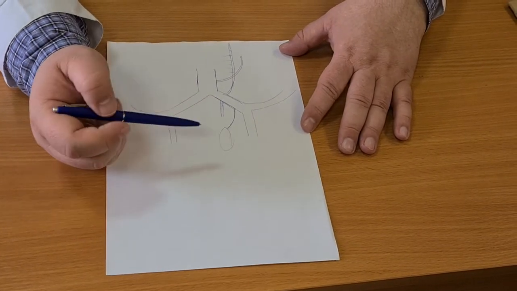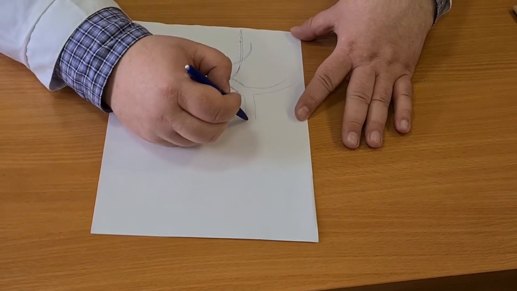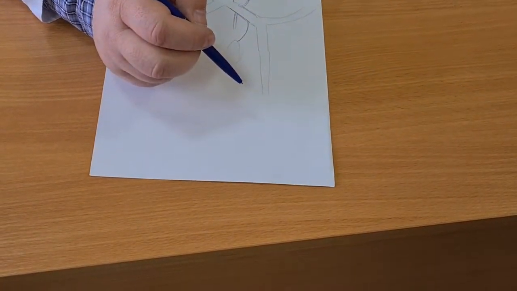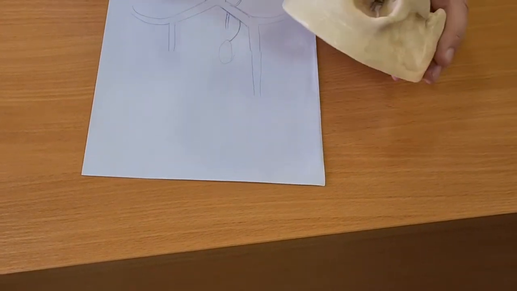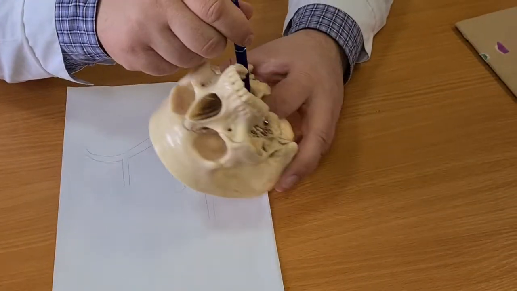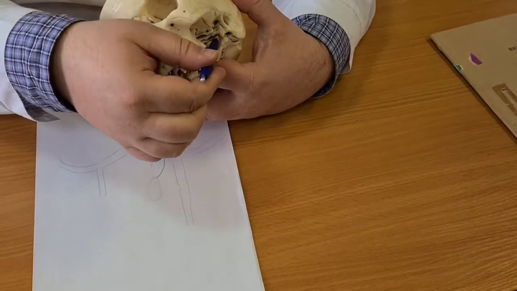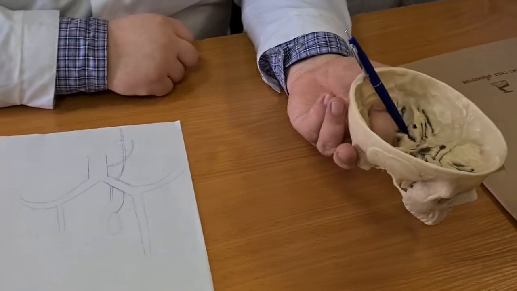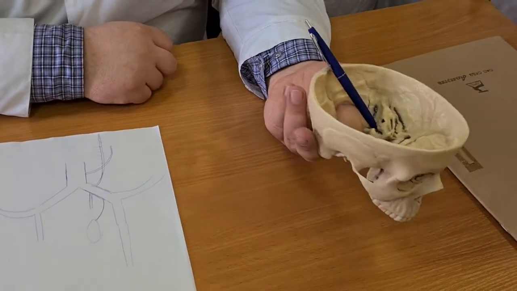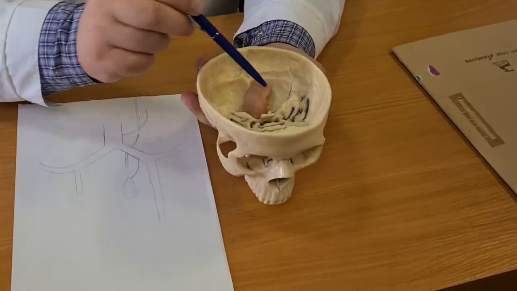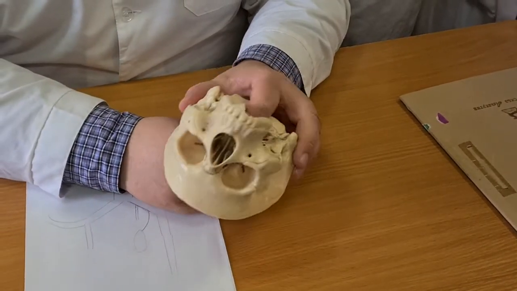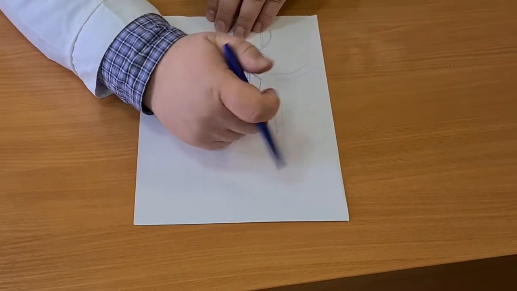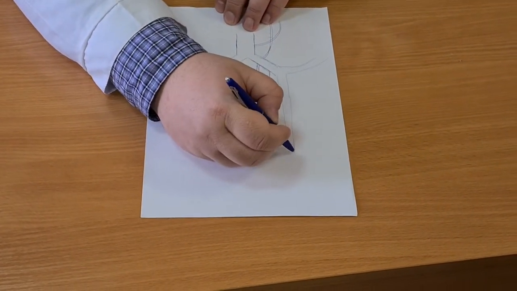Then, the internal jugular vein, vena jugularis interna. The internal jugular vein starts from what? What is this opening? Foramen? Jugular, yes, from the jugular foramen. At the base of the skull, the internal jugular vein starts from the jugular foramen. That is the beginning of the internal jugular vein.